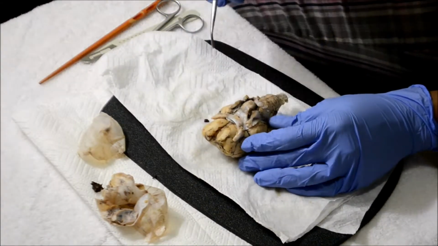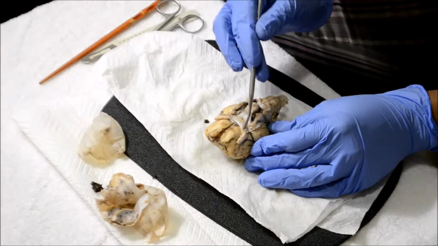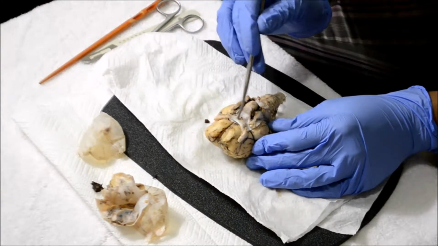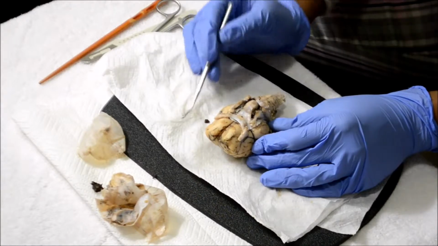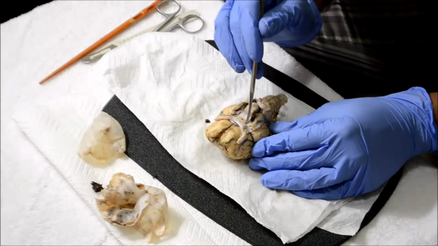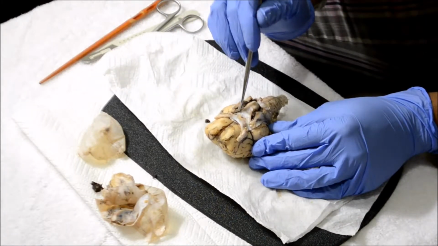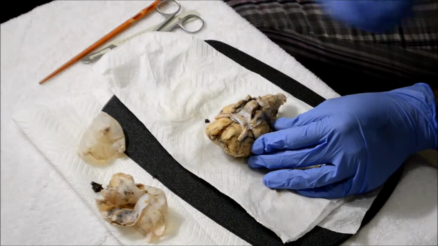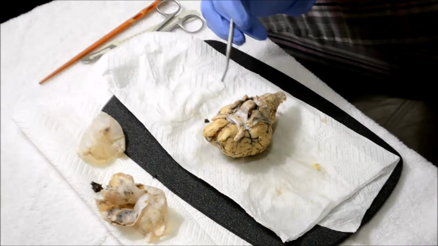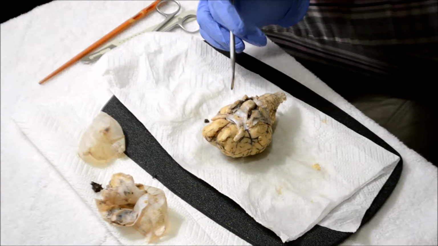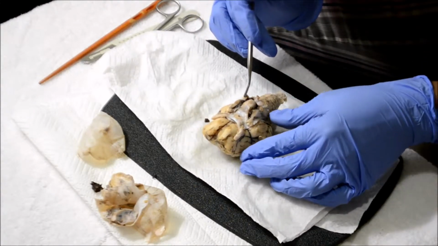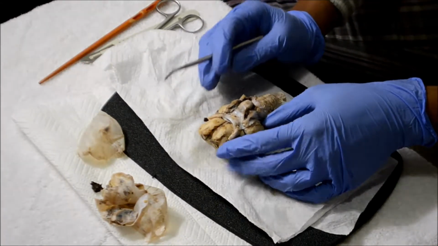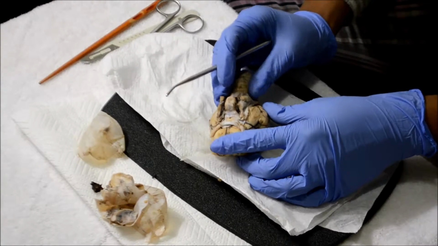Next is the optic nerve, which is this. Then the optic chiasm, which is this part right there. Then the optic tract is these leading down that way. Next is the oculomotor nerve, which is this right here. Oculomotor nerve.